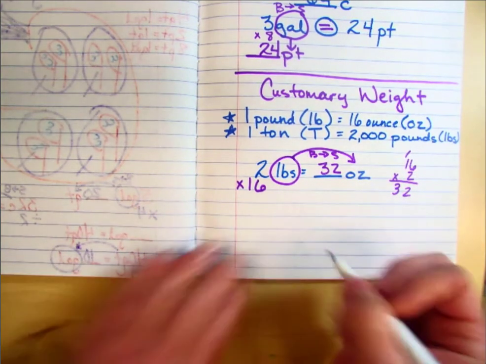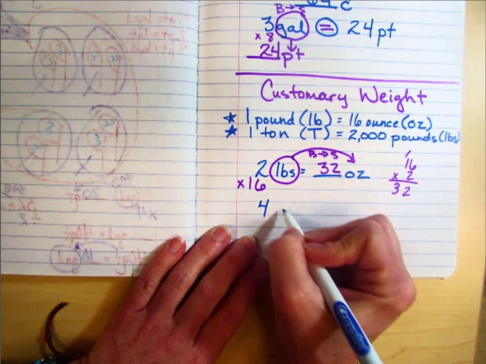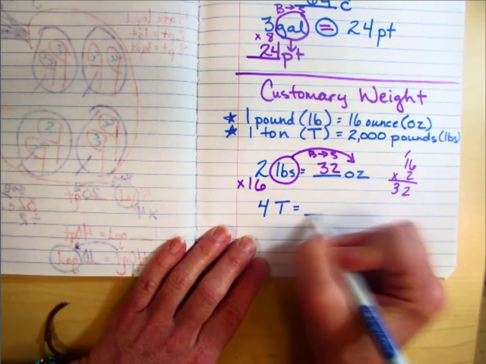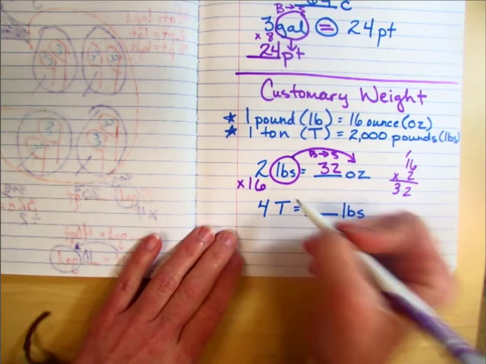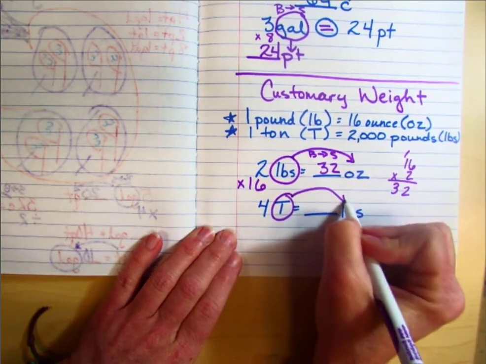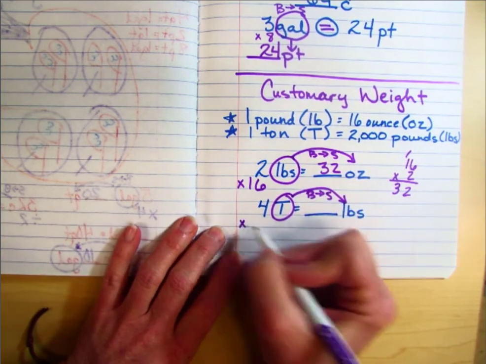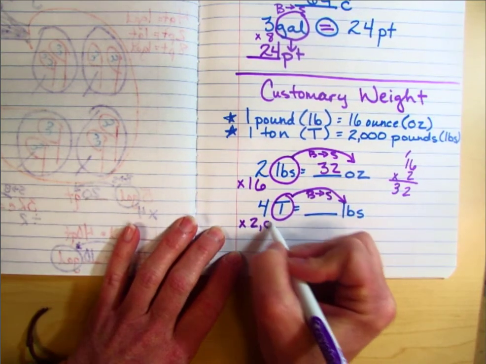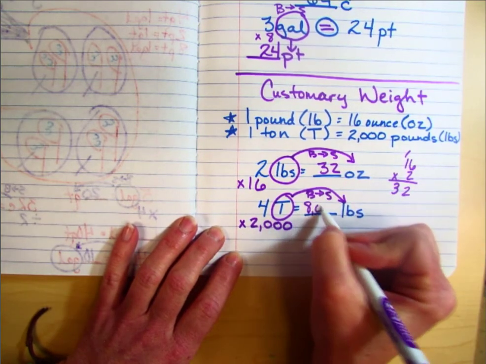The ton ones are even easier. If I have 4 tons and I want to change it to pounds, I'm going to circle my big to small. I multiply all. I'm multiplying times 2,000, and 4 times 2,000 is 8,000.